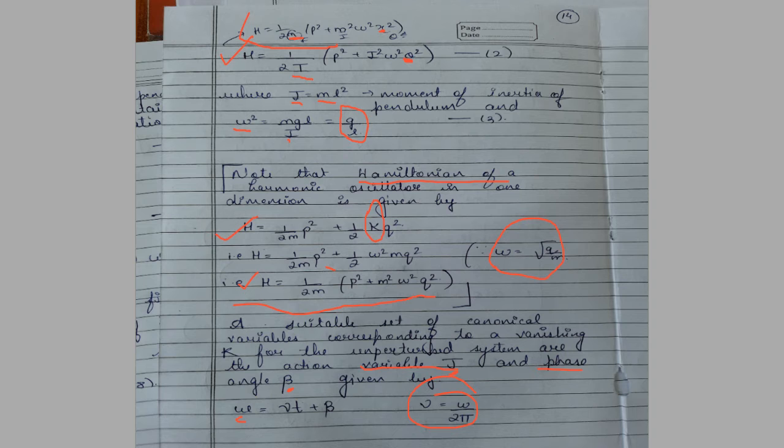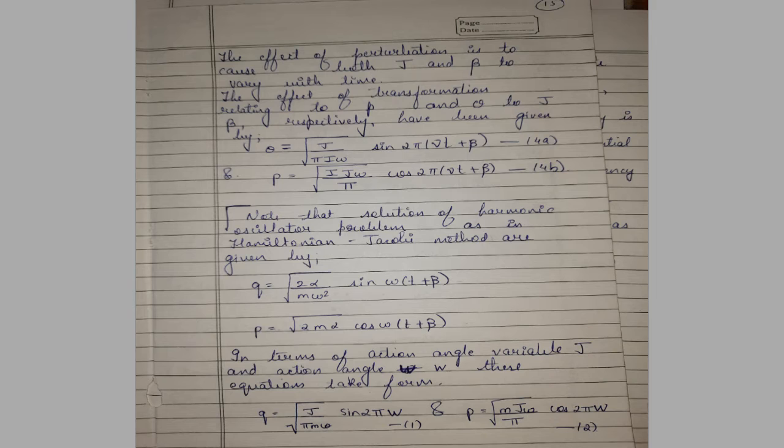The perturbation will cause changes in two variables, that is J and beta, and because of the changes in J and beta there would be change in the coordinates, that is theta and p. So these would be the corresponding changes in the coordinates theta and p because of perturbation. Perturbation means change, okay. So because of perturbation, the theta and p would be this way. This is before perturbation, okay. So the value of theta and p would be given by this.